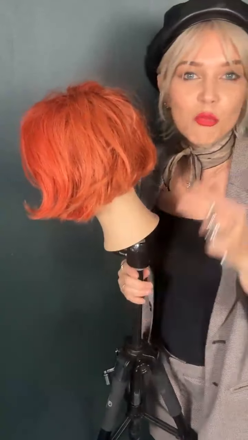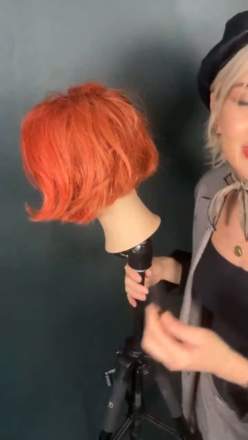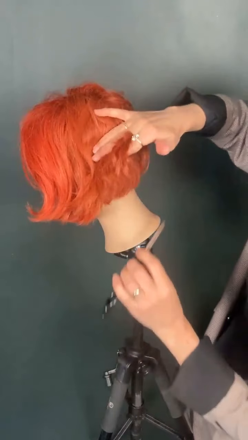It's really important. And the longer that you take at this particular moment in a haircut, your client is going to feel more loved by you. I'm not kidding. They're going to feel like, oh my gosh, their attention to detail was incredible.